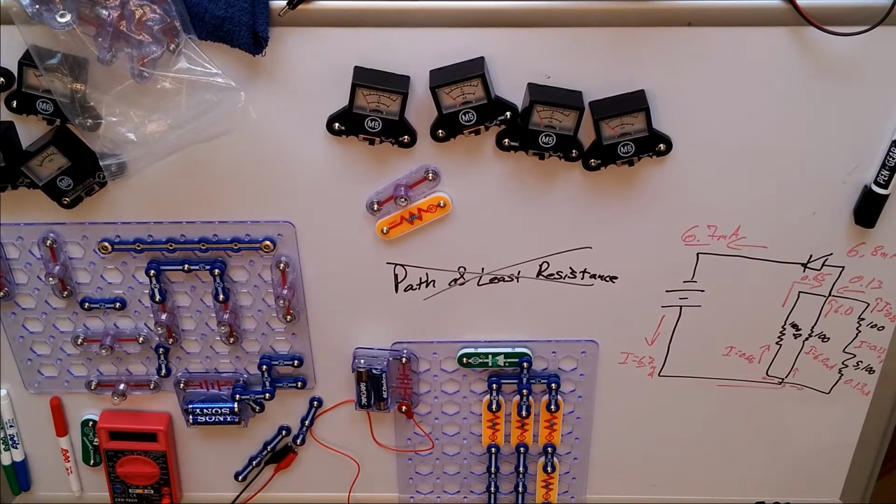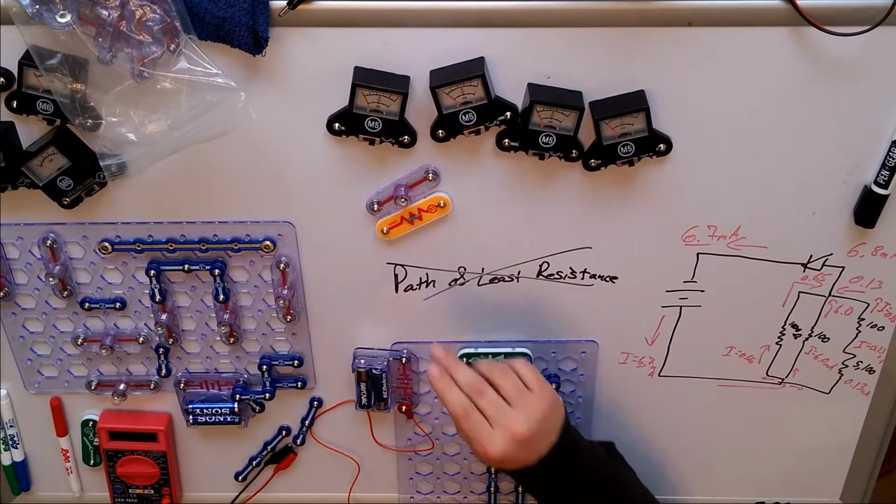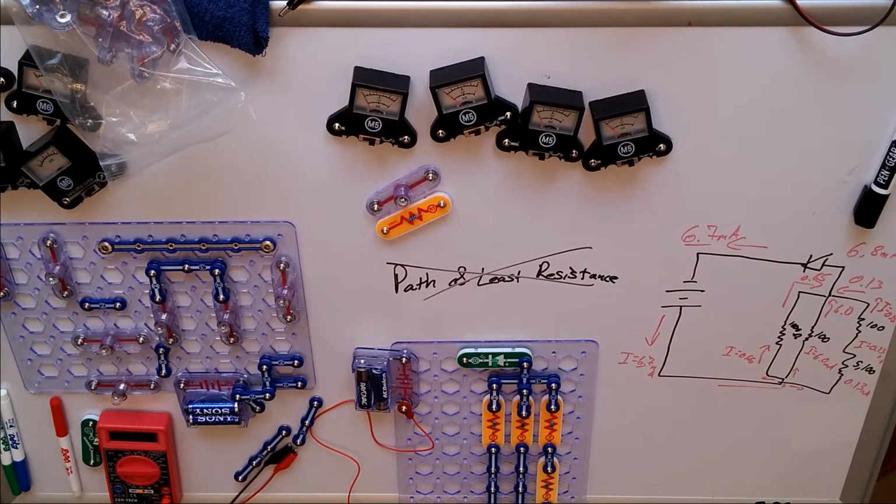We had about 0.13 milliamp. Now, that's a very small amount compared to the total, but this is a lot more resistance than the other. But I want you to remember that the charges do not just go through the path of least resistance, they go through all of the paths, but more of it will go through the path that has the lower resistance.